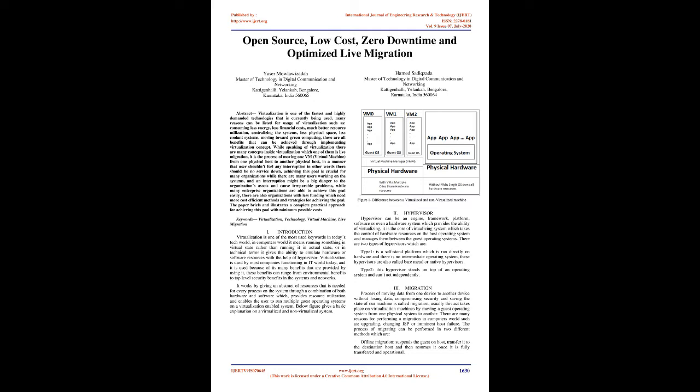Achieving this goal is crucial for many organizations while there are many users working on the systems, and an interruption might be a big danger to the organization's assets and cause irreparable problems. While many enterprise organizations are able to achieve this goal easily, there are also organizations with less funding which need more cost-efficient methods and strategies for achieving the goal. The paper briefs and illustrates a complete practical approach for achieving this goal with minimum possible costs.